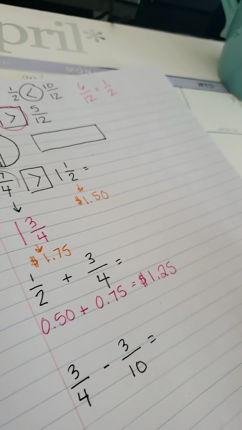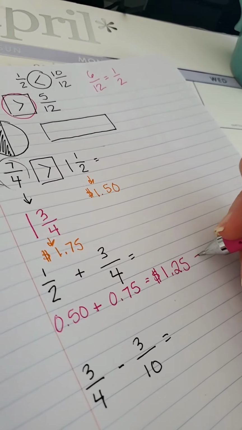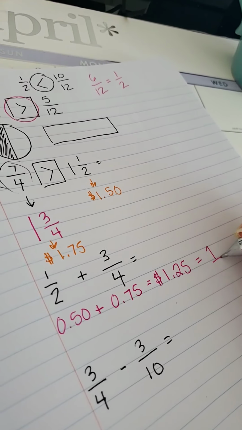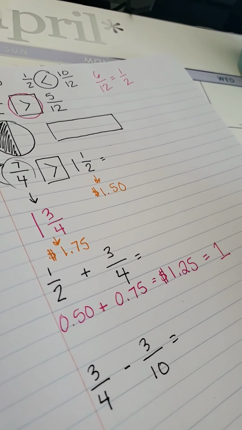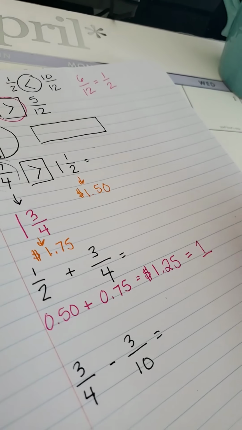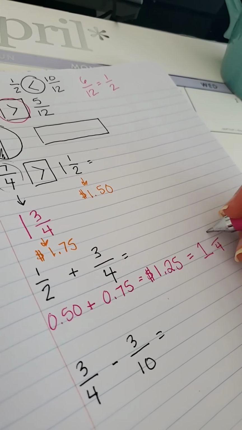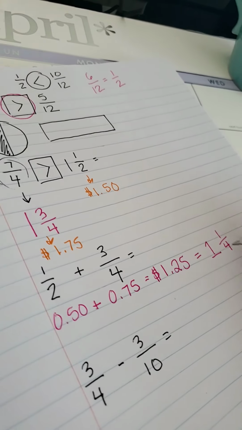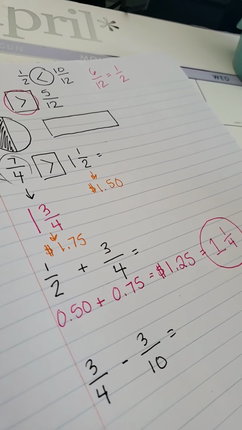50 cents plus 75 cents is $1.25. Now, that can be changed into a fraction. That means we have $1 whole, and 25 cents is a quarter. I need 4 quarters to make $1 and I have 1 quarter. So it actually equals 1 1/4.